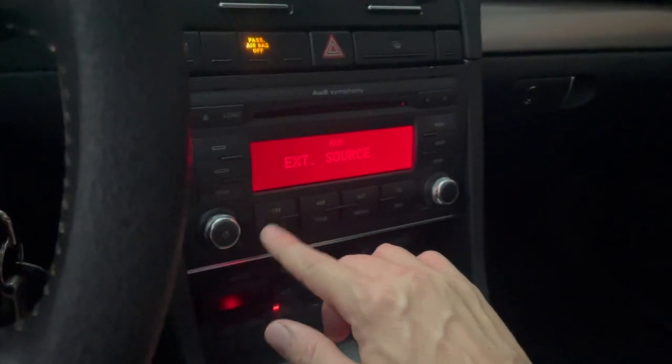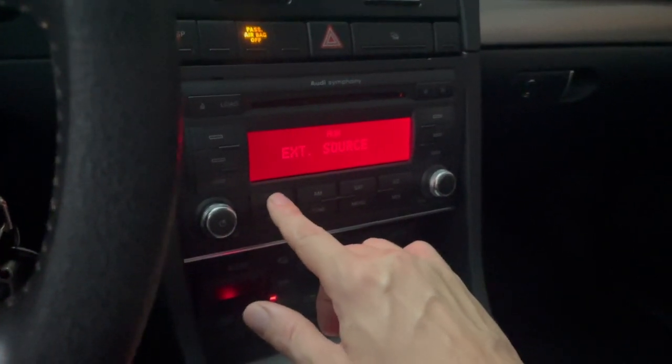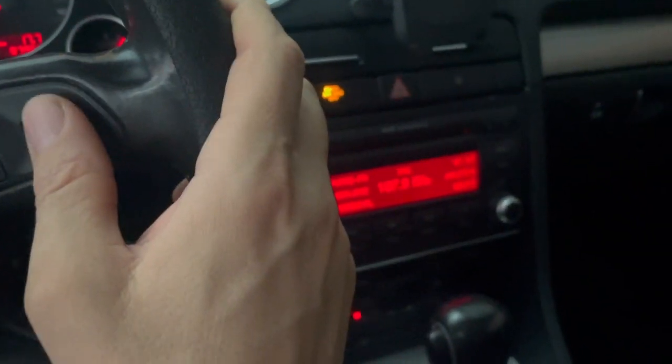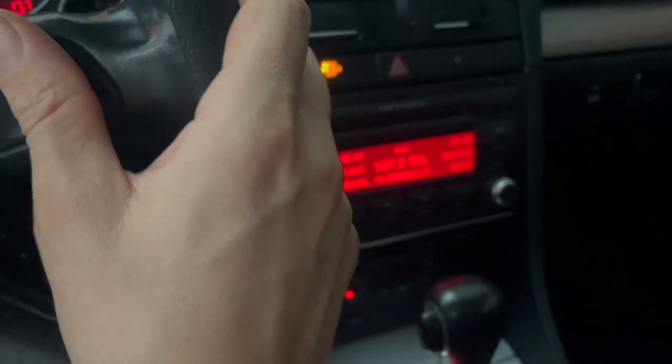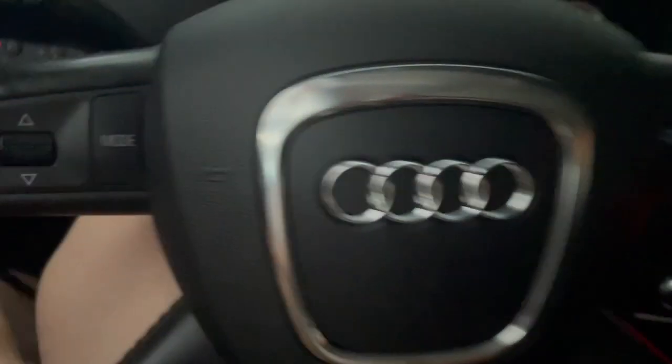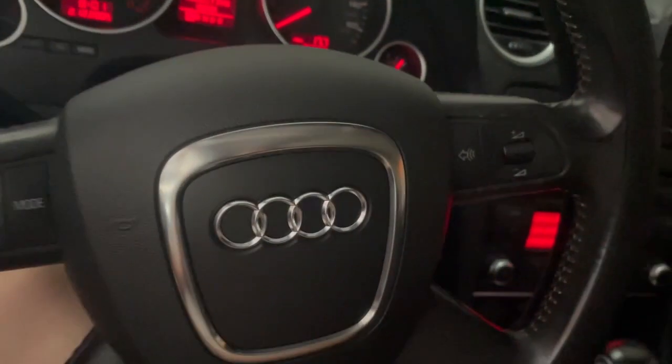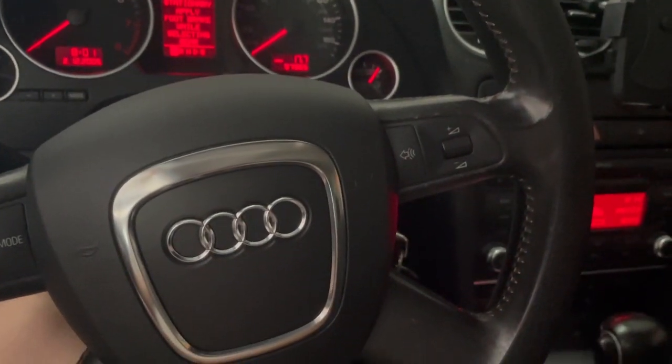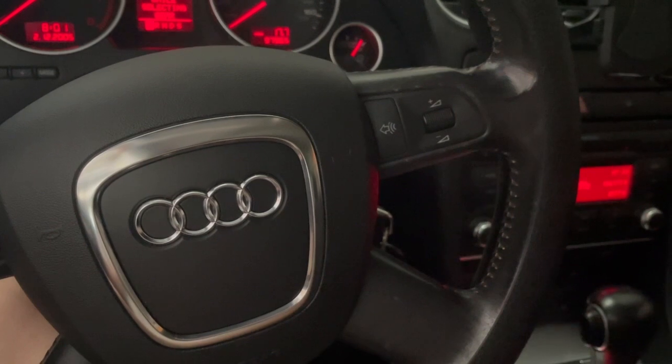Now let's see what happened with the steering wheel. My controls weren't working, so let's see what's going on here. So let's test out the volume. That's fantastic. It's working. Now let's see this button here. And yeah, it works as well.